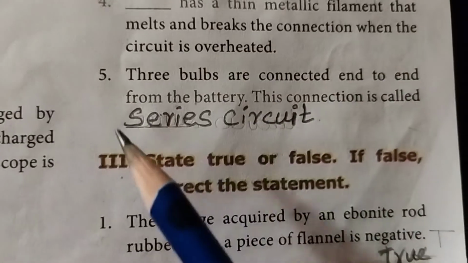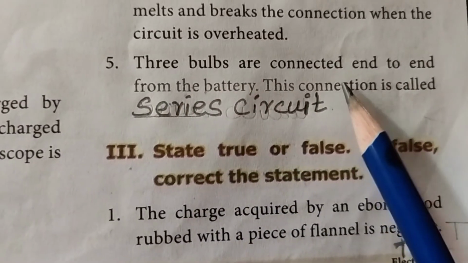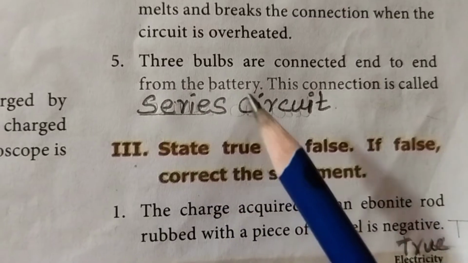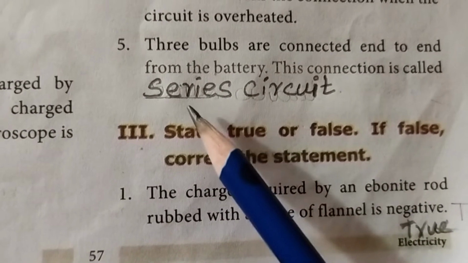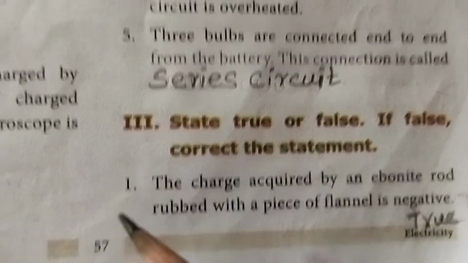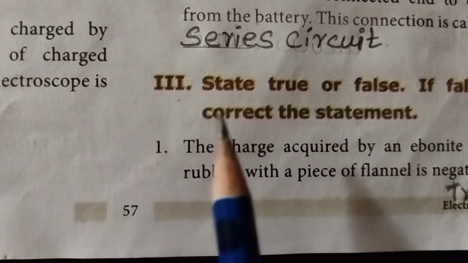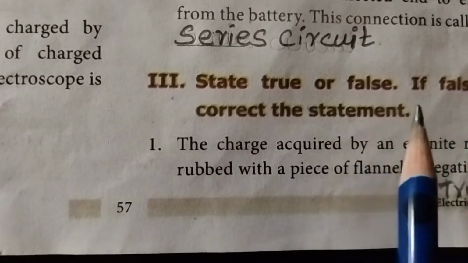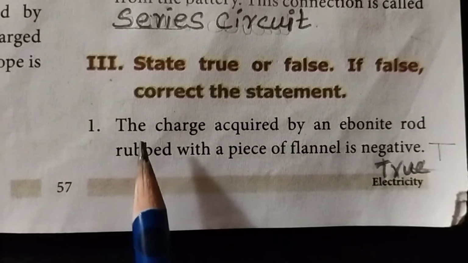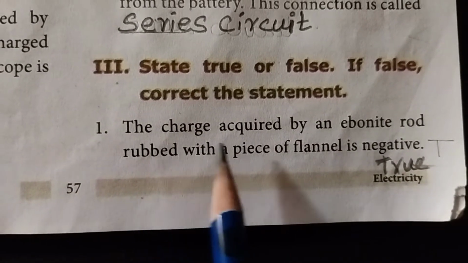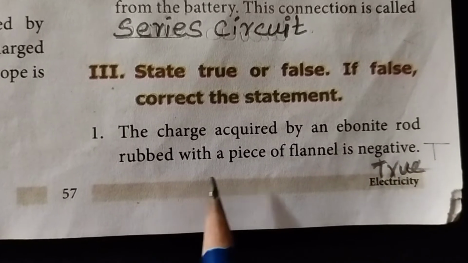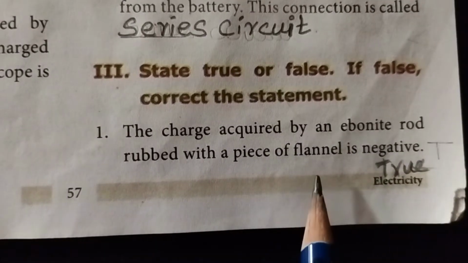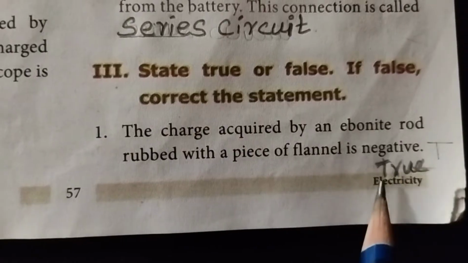Fifth one, 3 bulbs are connected end to end from the battery. This connection is called dash, series circuit. Then Roman letter 3, state true or false. First one, the charge acquired by an ebonite rod rubbed with a piece of flannel is negative. The answer is true.